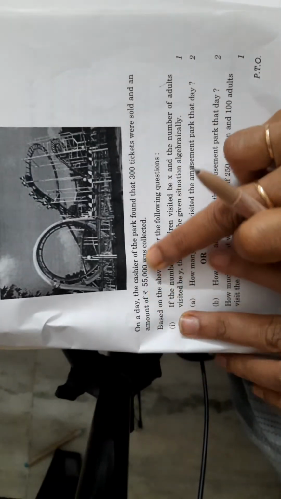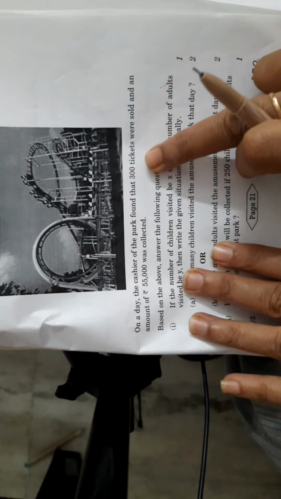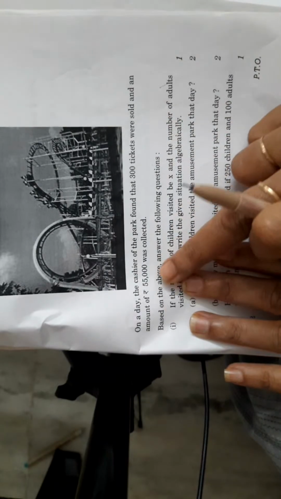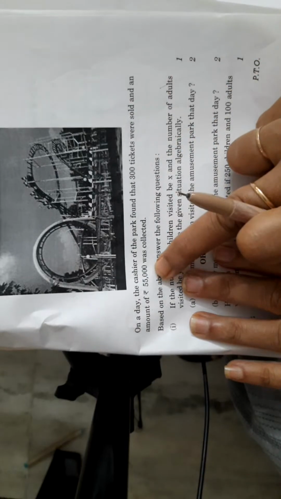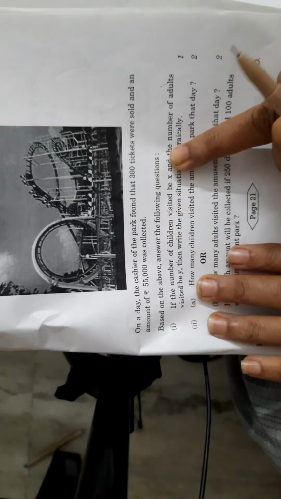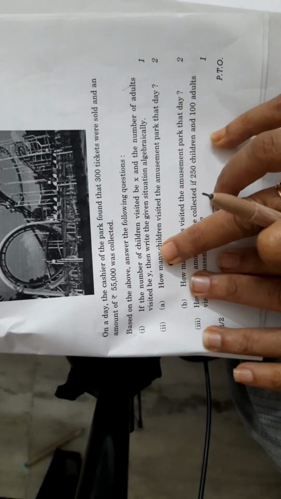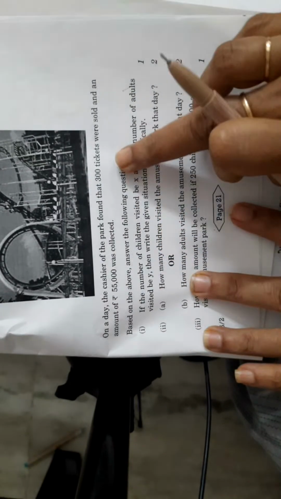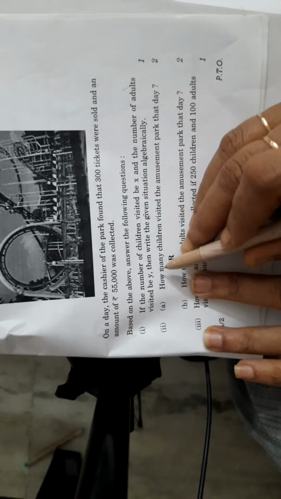So here the question is given. On a day, the cashier of the park found 300 tickets were sold. Total 300 tickets were sold and the amount was rupees 55,000. Based on the above, answer the following questions. If the number of children visited is X and the number of adults visited is Y, then write the given situation. Total 300 tickets are there, out of which X children are there and Y adults are there.